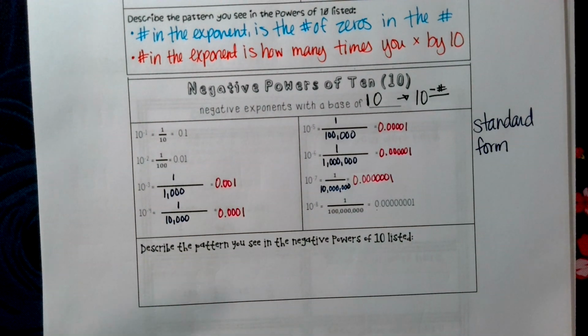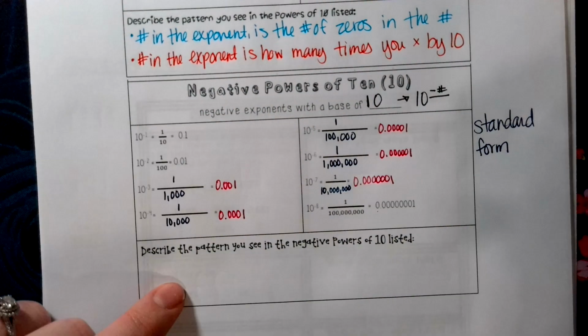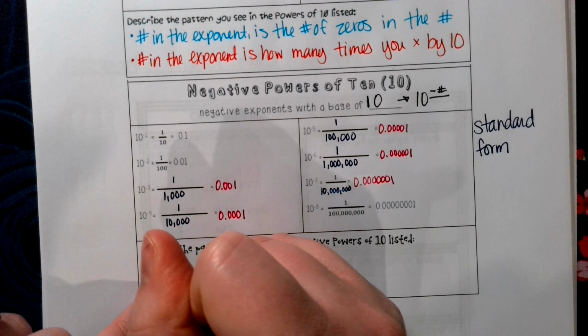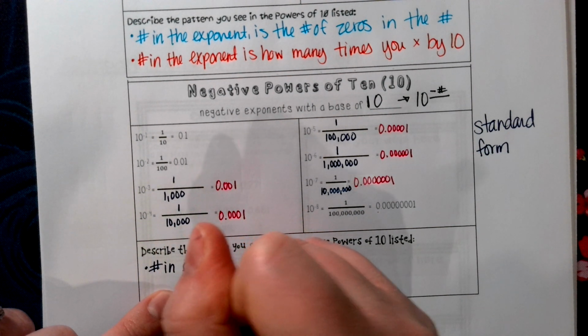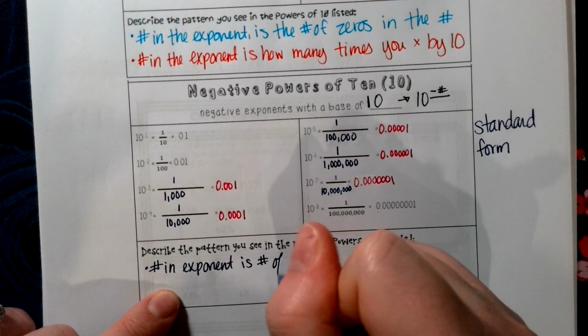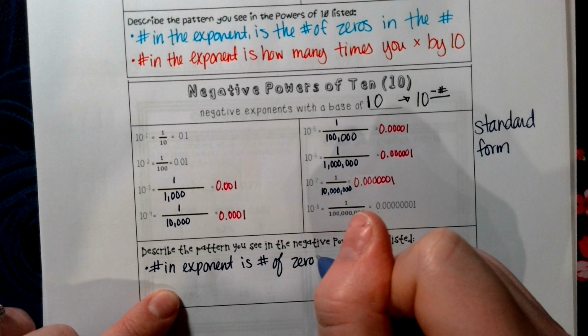The pattern with that standard form is the number in the exponent is the number of zeros in the bottom of the fraction.